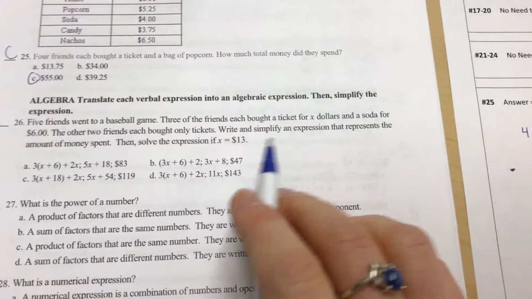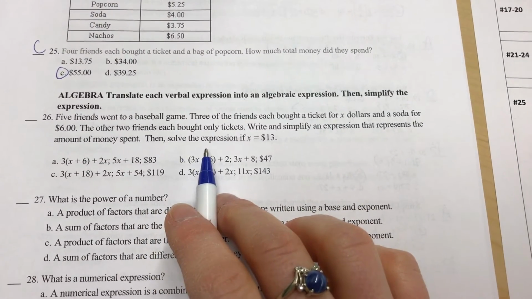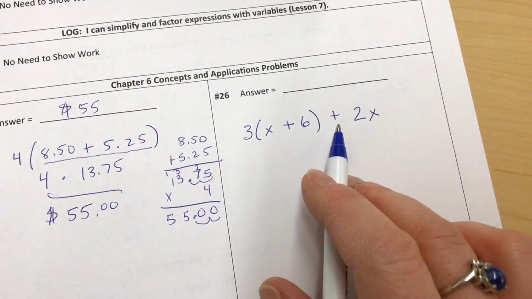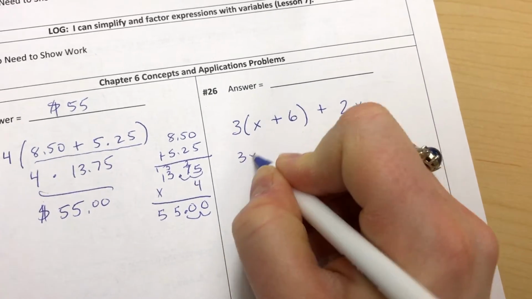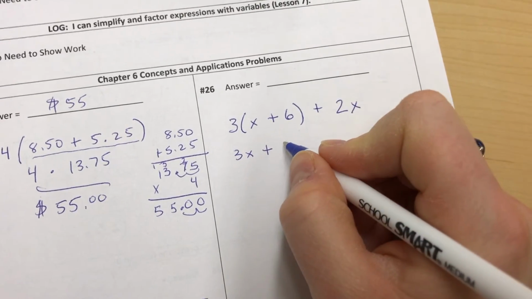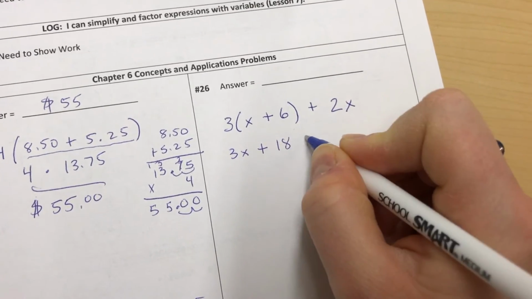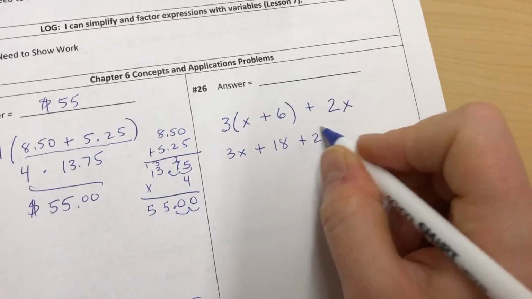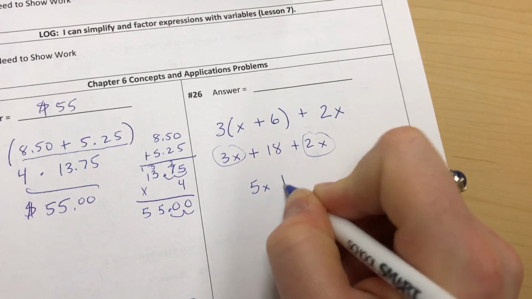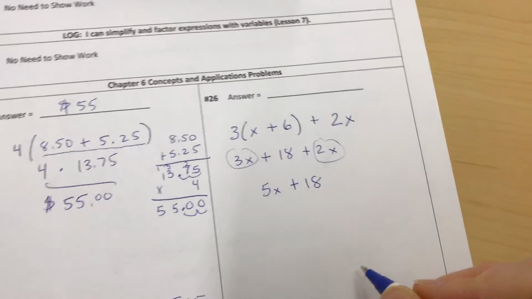Write and simplify an expression that represents the amount of money spent. So this right here would be like 3x plus 3 times 6, 18, plus 2x. If you put these two together, that would be 5x plus 18.